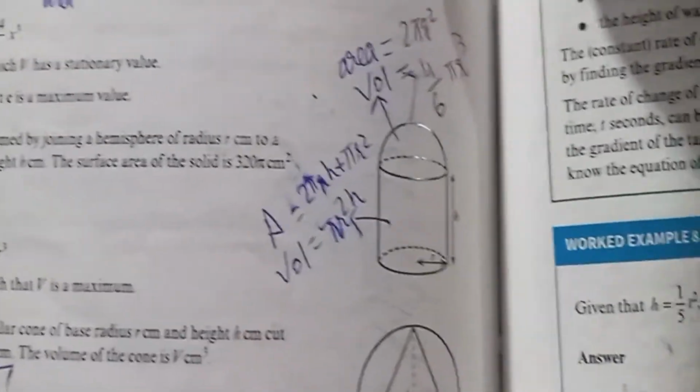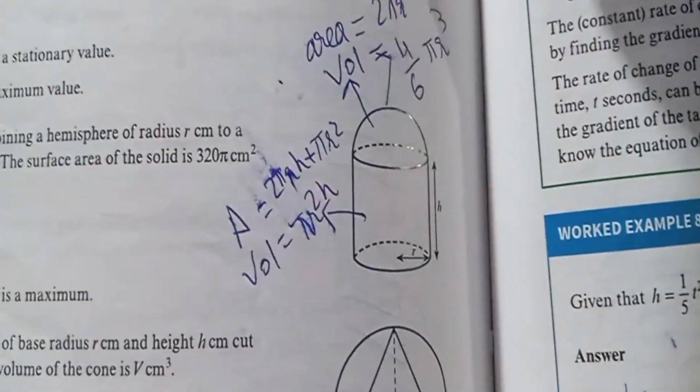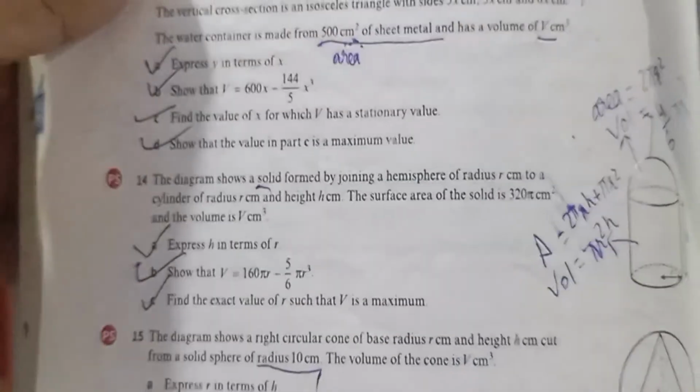Okay, so this is the question. This is the diagram. Question number 14. So let's start question number 14.